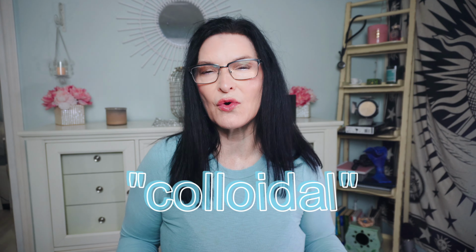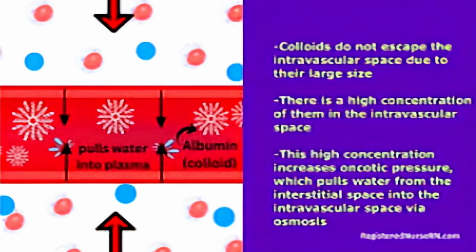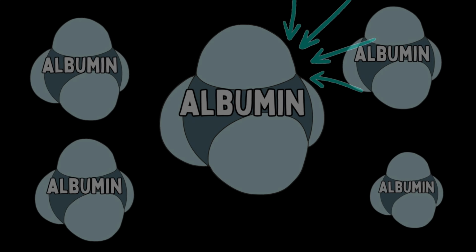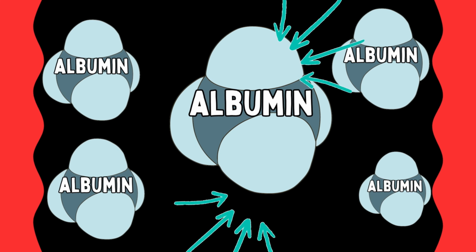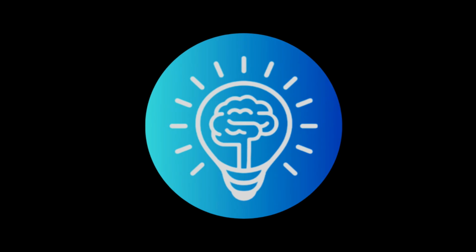In contrast, colloid solutions, also called colloidal solutions, contain larger molecules, and examples of these are albumin, dextran, and hetastarch. And these are used as volume expanders because of the nature of their particles and how they affect tonicity. So think back to your chemistry and biology 101 days. Proteins are the largest molecules found in our bodies. Albumin is a protein. So colloidal solutions function through oncotic pressure, which again holds water in the vessels.